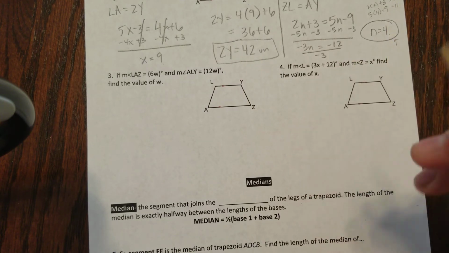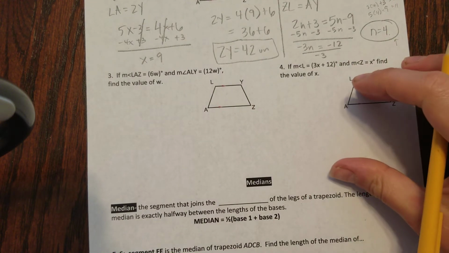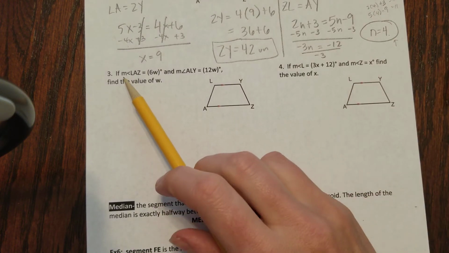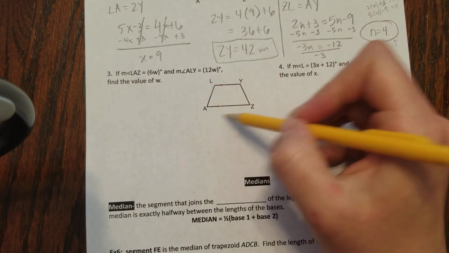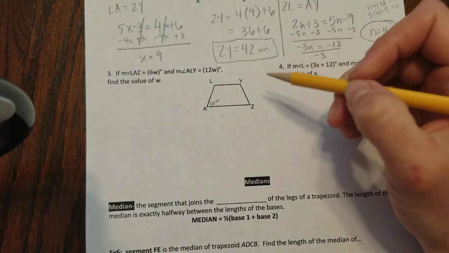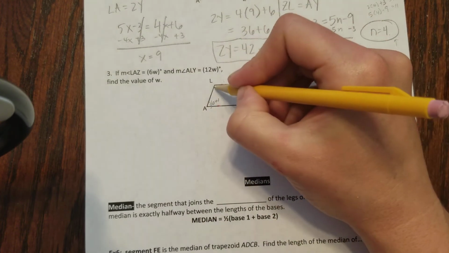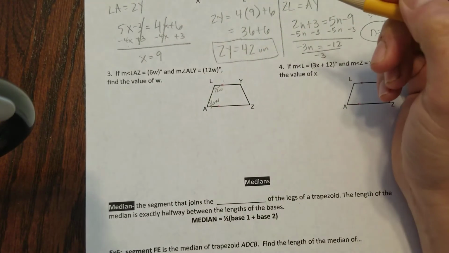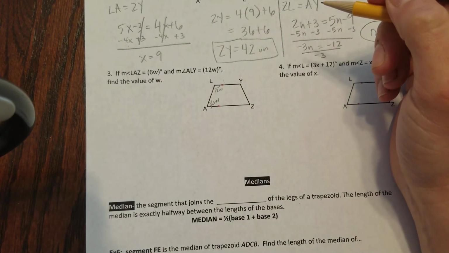All right, moving on, number 3. Again, please feel free to work ahead and then just use the video to check yourself. So if the measure of angle LAZ, that's this angle right here, is 6W, and angle ALY, that's this one right here, is 12W. Find the value of W.